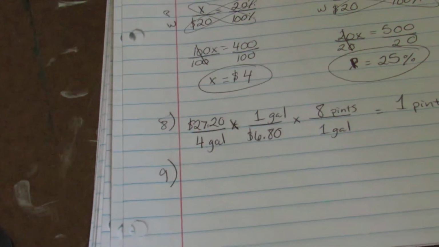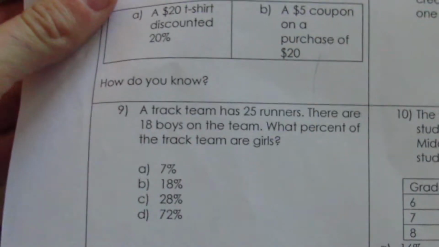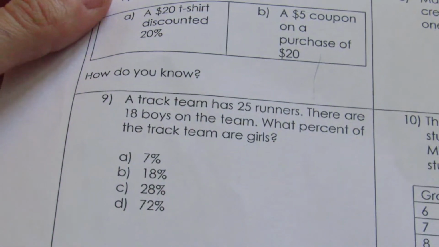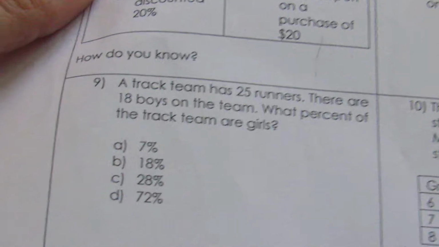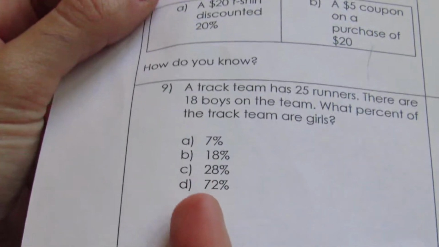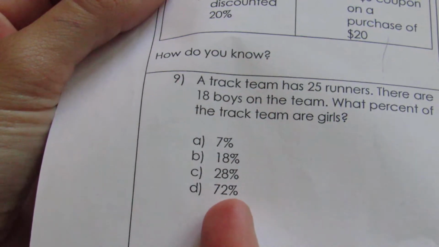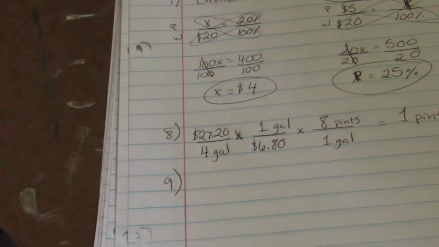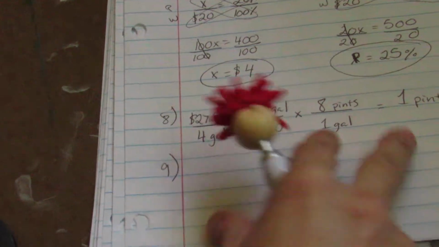Number 9 reads: a track team has 25 runners. There are 18 boys on the team. What percent of the track team are girls? So, just by default, we know this is a percent problem because all of my answers are in percents, right? And it even asks what percent. So, let's go ahead and set up my formula.